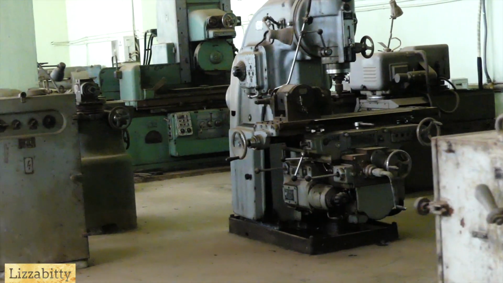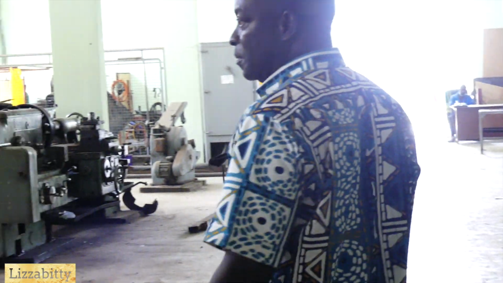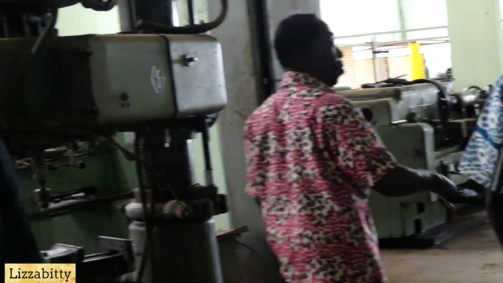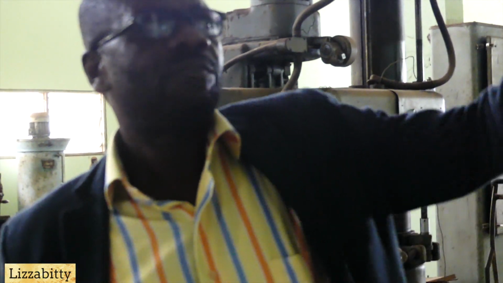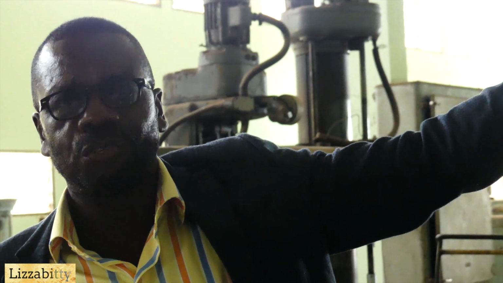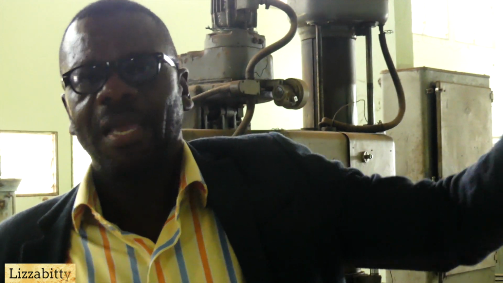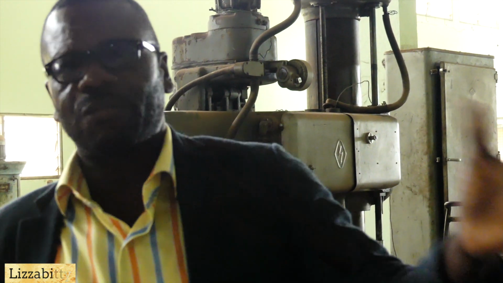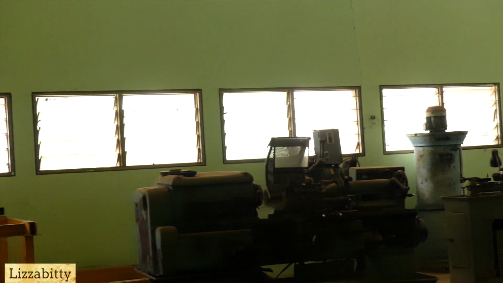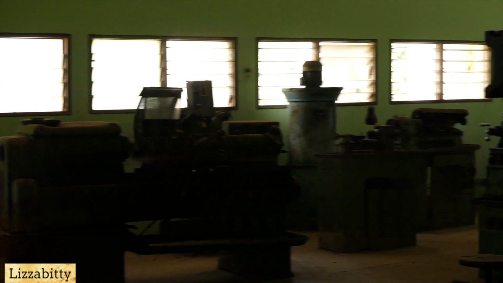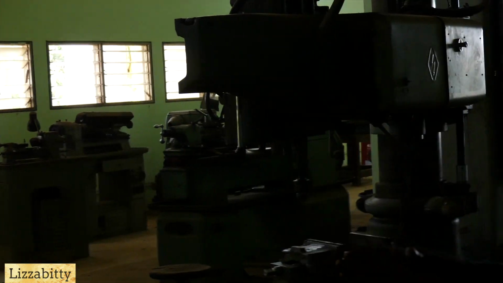So this is actually the mechanical workshop. The machines here are to be replaced by the government. If you go to the back of this building, there's a foundry being built by the government. And there's a machine shop as well attached to the foundry. Most of these machines are actually obsolete, so we have to replace some of them.